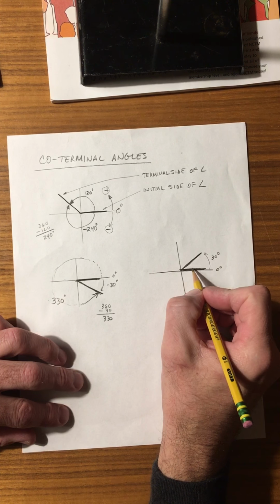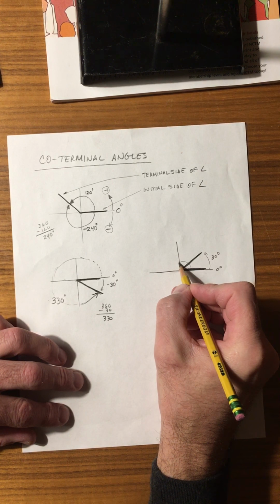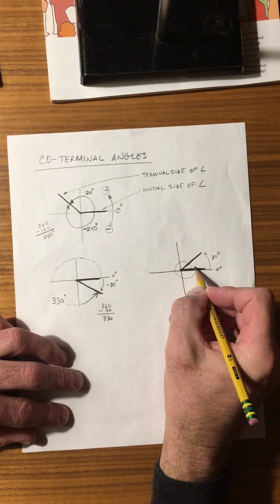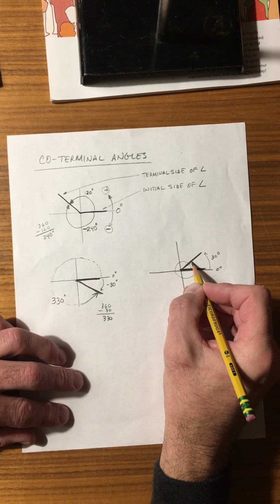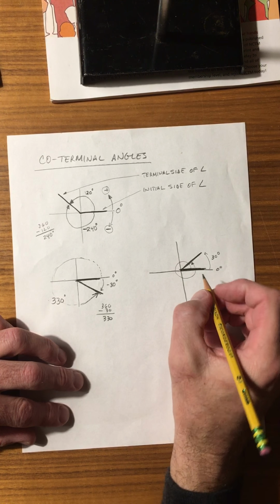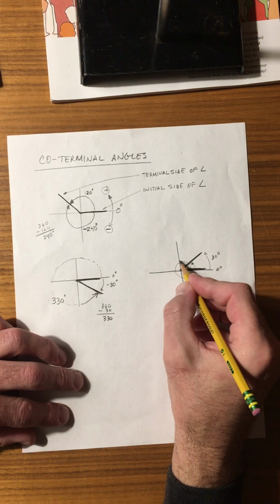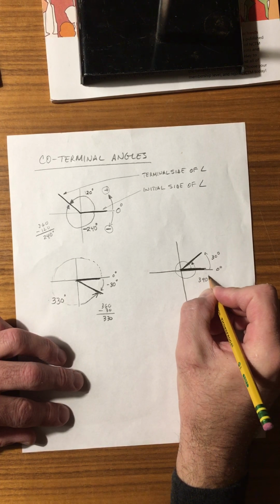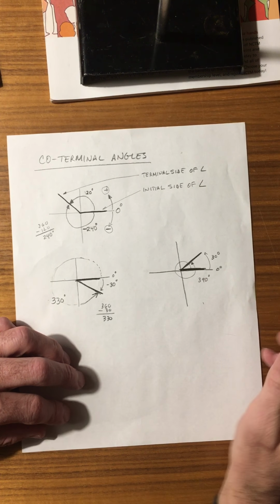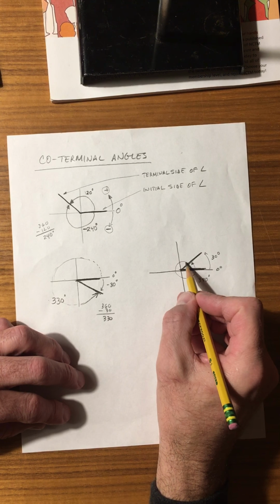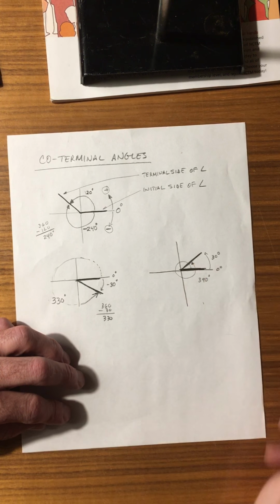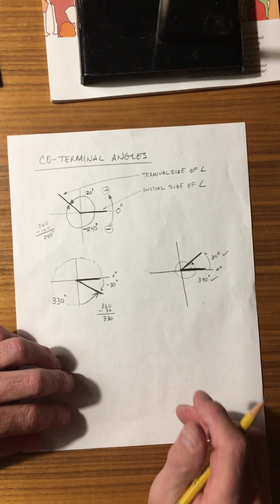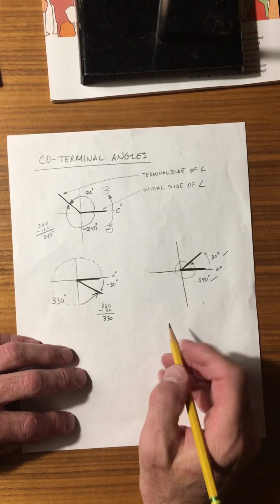What if we went all the way around the circle 360 degrees and then another 30? So this would be 360 plus 30 is 390 degrees. So it's very possible that you can go all the way around and then a little bit further. Those are coterminal angles.